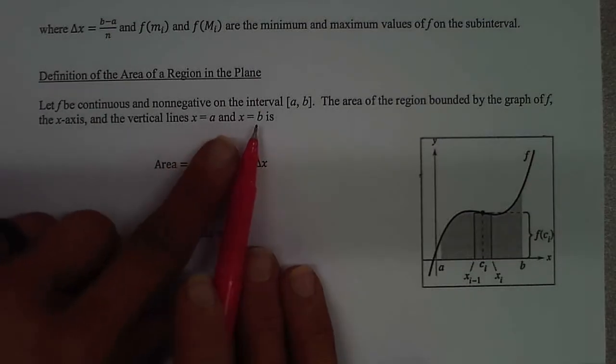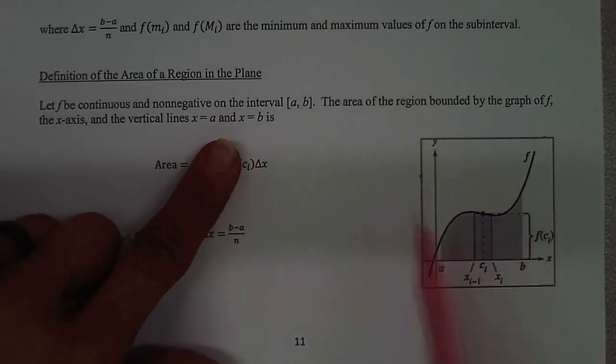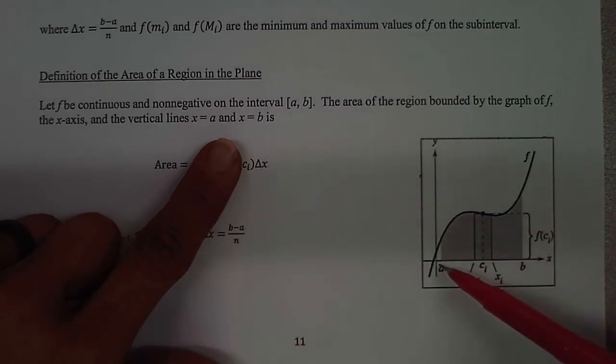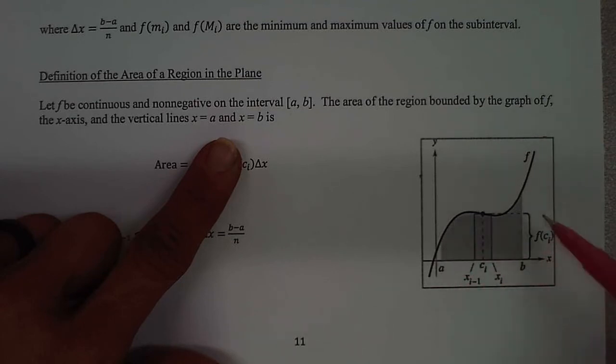Actually, before we even look at this here, what this is saying is that you have to have all of your curve above the x-axis for what we're talking about today to hold true. So everything's above the x-axis. We're finding our area to the x-axis and then in between two x values, a and b.